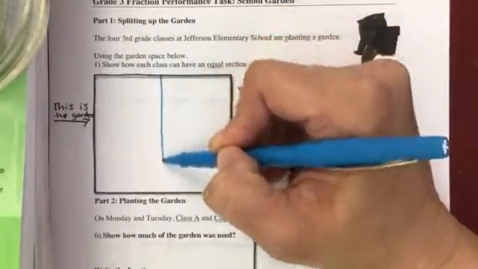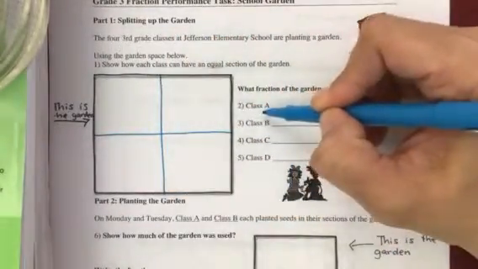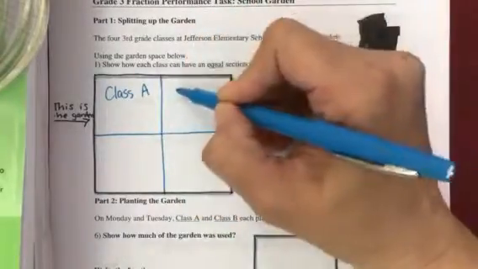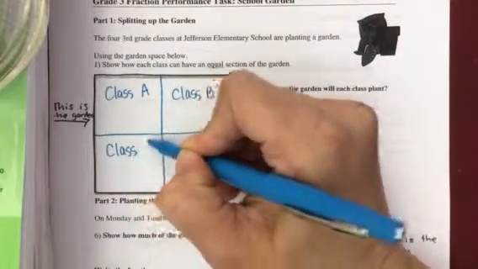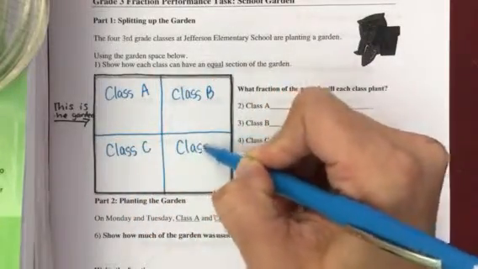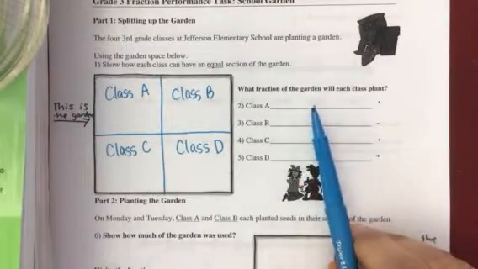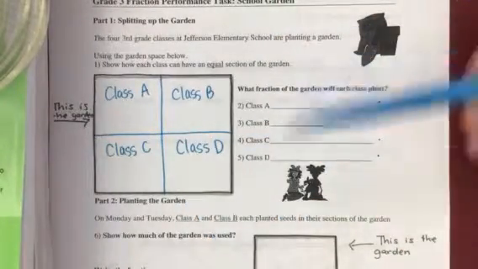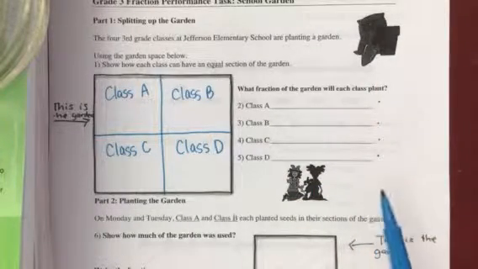I'm going to go ahead and give you this part. Then you are going to label Class A, Class B, Class C, Class D. Over here, you will write the fraction of the garden that Class A gets to plant. Write the fraction that Class B gets. Write the fraction Class C gets. Write the fraction Class D gets. Easy enough?